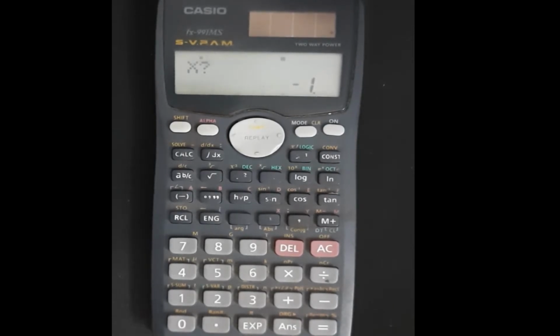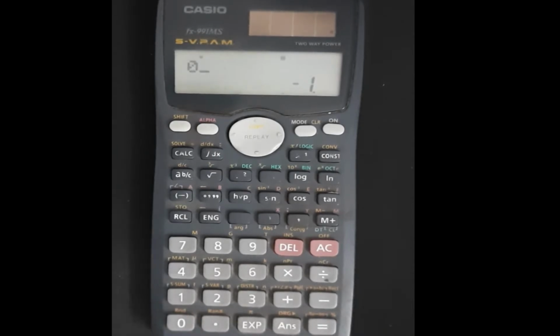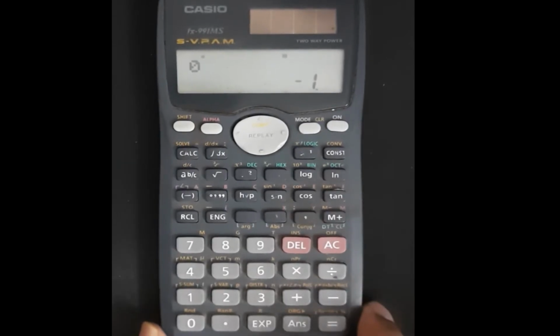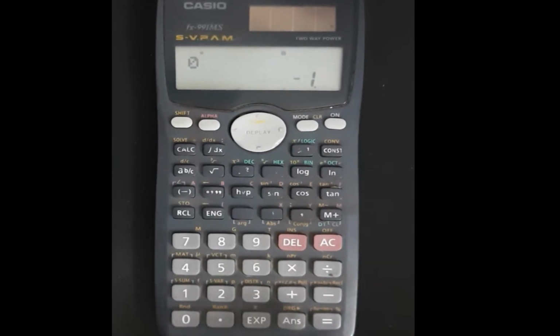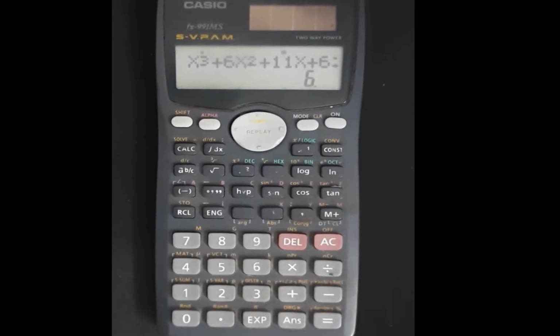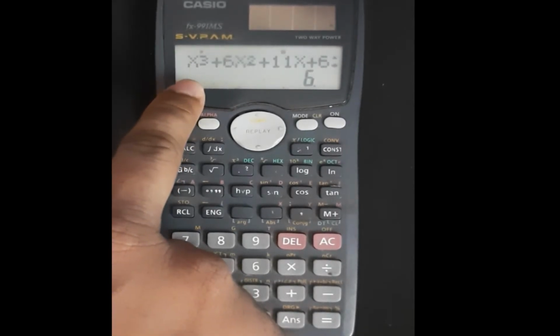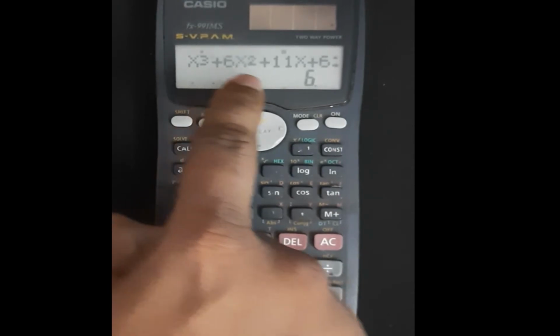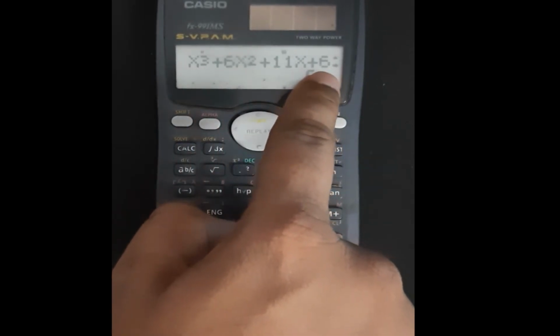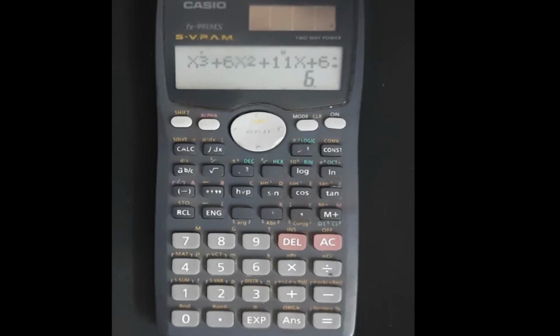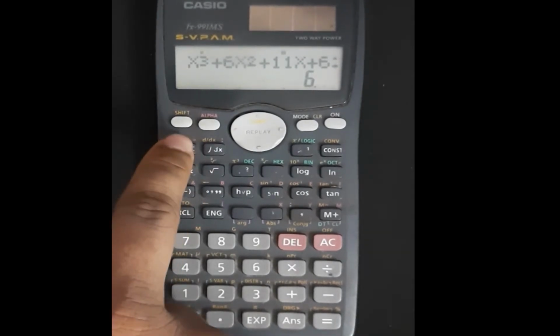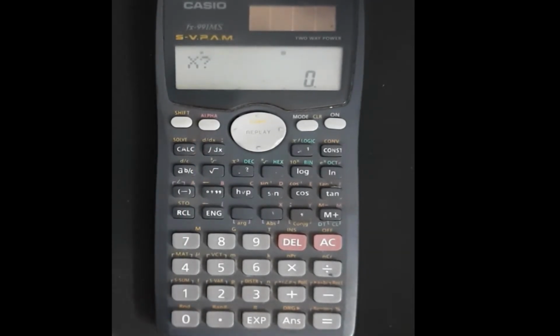All right, so let's try other values. So when x is 0, when you press 0, you're basically saying that now you want the value of x to be 0, and then you just press the equal sign. All right, so as you can see, when x is 0, the equation has a value of 6, which is pretty logical because x cubed becomes 0, 6x squared becomes 0, 11x becomes 0, and you're left with plus 6, which is the result. Okay, you want to put another value, again press the calc button, press another value.